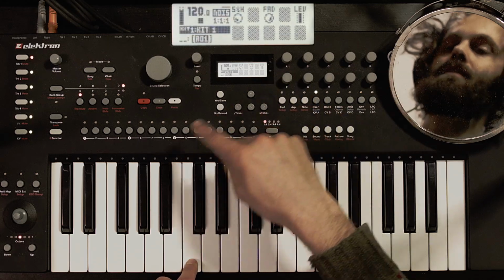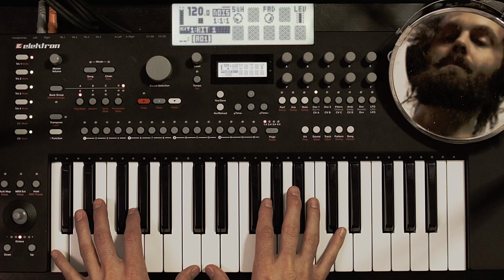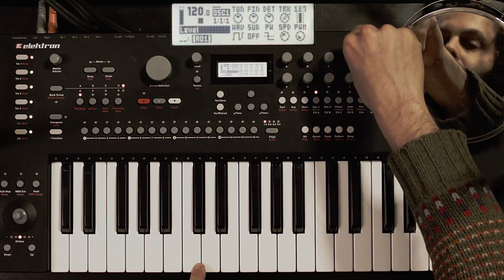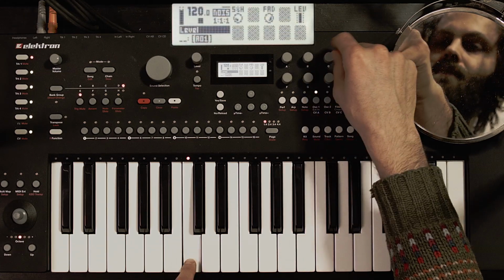And the pitch of the noise is not changing according to the keyboard. It's just a clean noise. Okay, back here, I'm going to turn on this guy again. Let's see that.